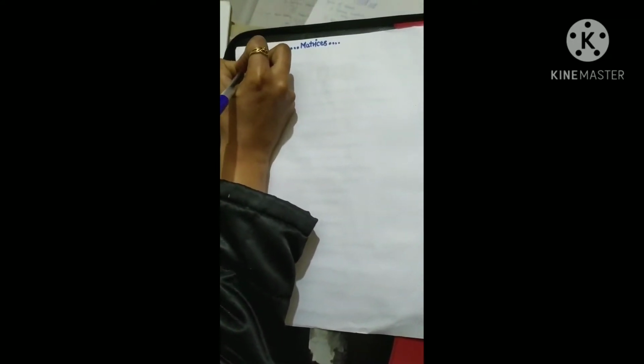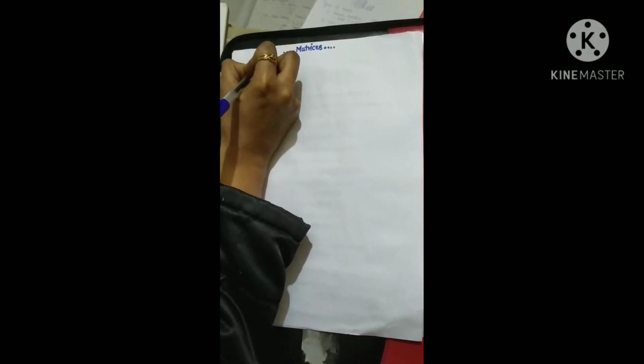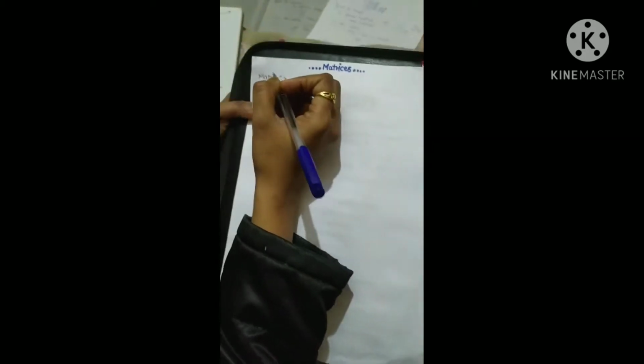It is the topic of 12th class, chapter 3, matrix. What is a matrix?